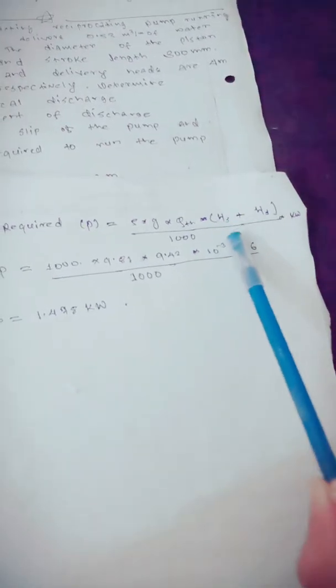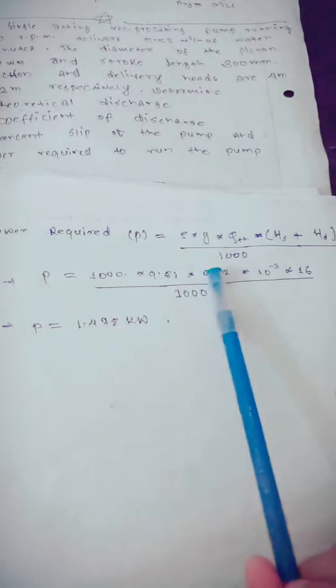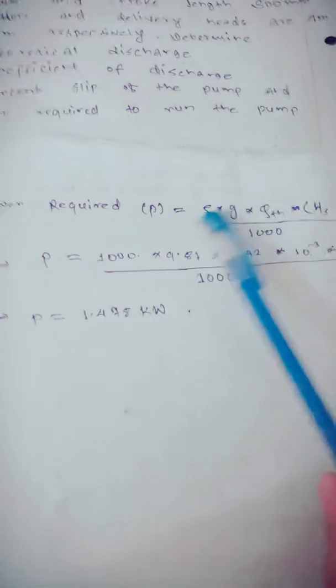The power required is equal to rho into g into theoretical discharge into H suffix S plus H suffix D, by 1000. The rho value is constant, 1000, and g is also constant, 9.81, acceleration due to gravity.